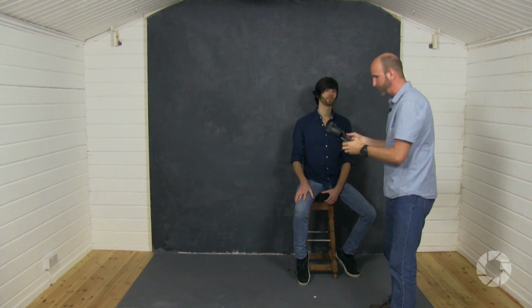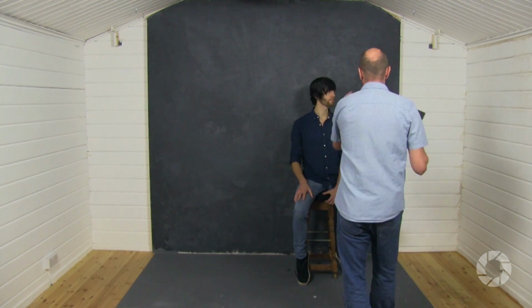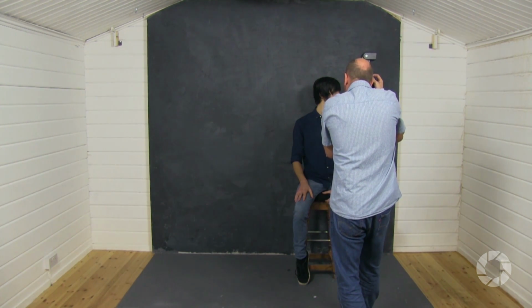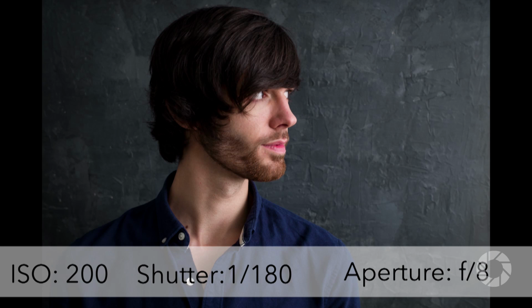We have too much light on you. So I'm going to go in again to my flash exposure compensation. I'm going to take that down by 1 stop. Let's have you really just totally, yeah, there you go. Perfect, just like that. I'll make sure I frame this really intentionally. Pow. Look at that. That's really cool.